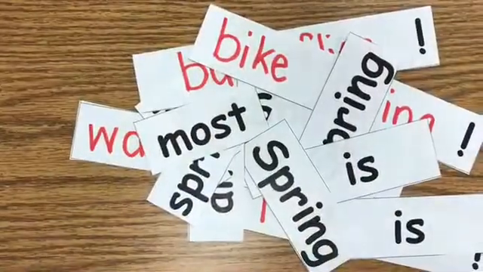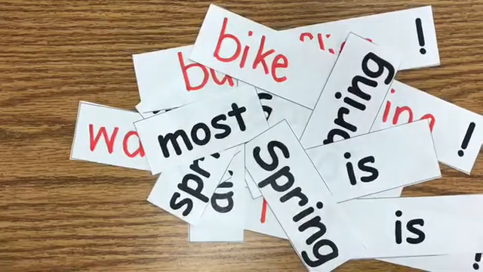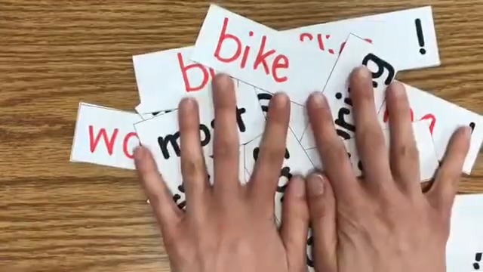Okay, so that's what I'm going to do next. I'm going to cut out my words, and then we're going to take a look at how I use strategies to help me put back my sentences after the words are cut out. Okay, so stay tuned. Okay, so my kindergartens, I cut out all my words from my sentences, and I just put them in a giant pile.